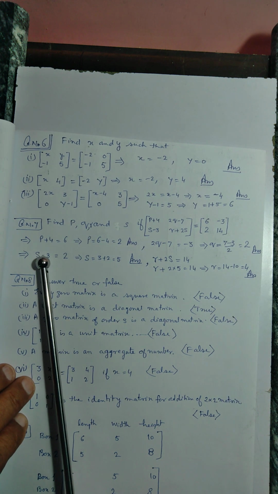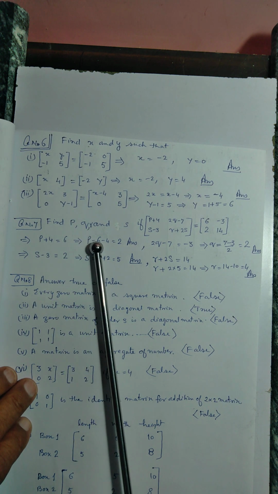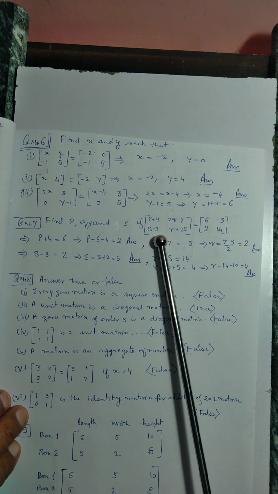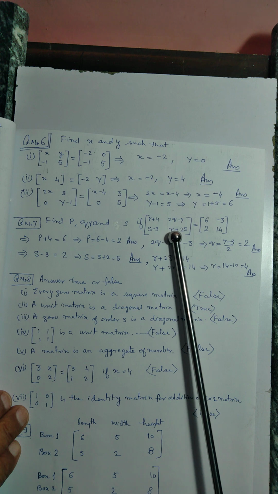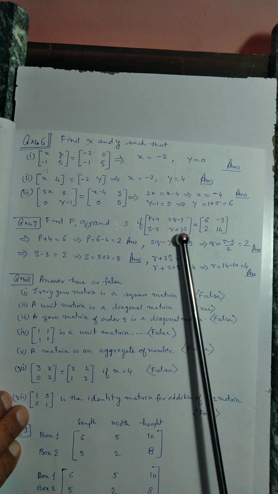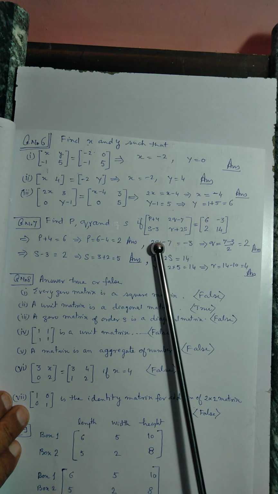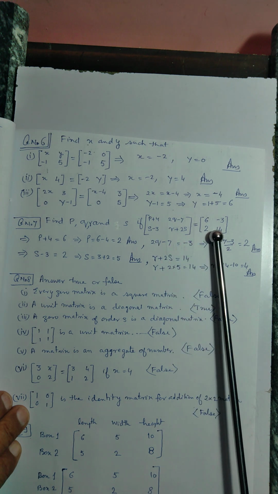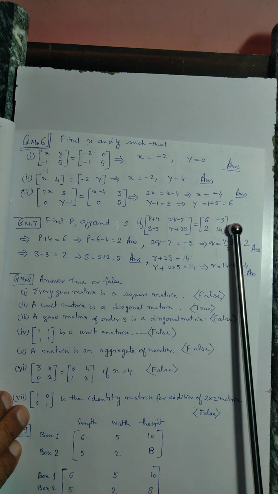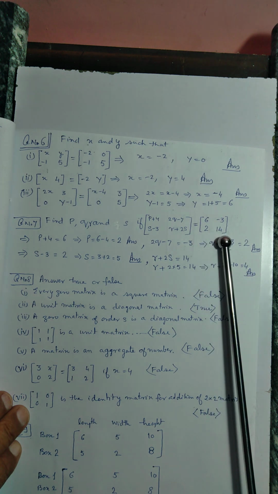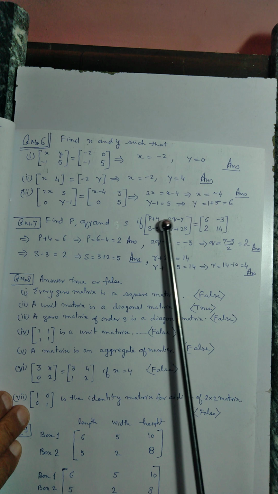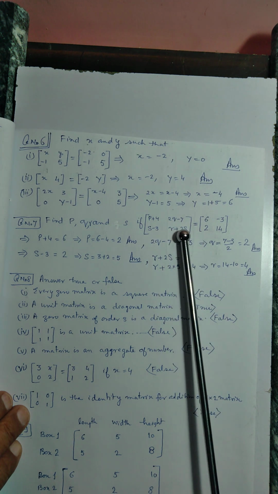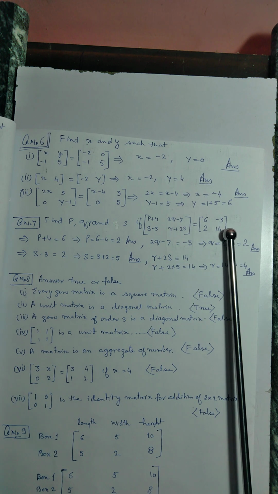Now question number 7. Find P, Q, R and S if P plus 4, 2Q minus 7, S minus 3, R plus 2S is equal to 6, minus 3, 2, 14. So we have to see the corresponding elements. You see P plus 4 corresponds to 6, 2Q minus 7 corresponds to minus 3.